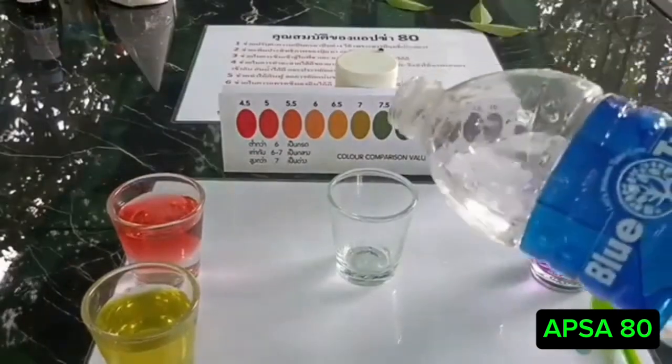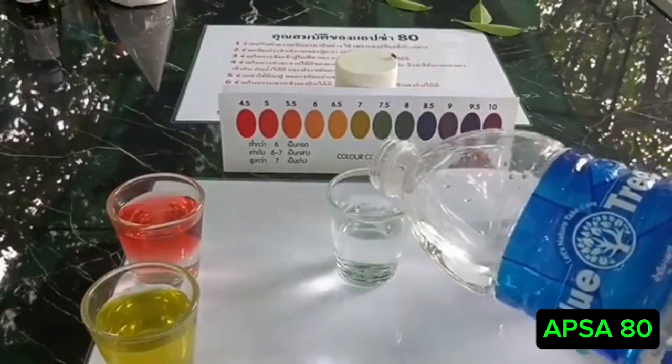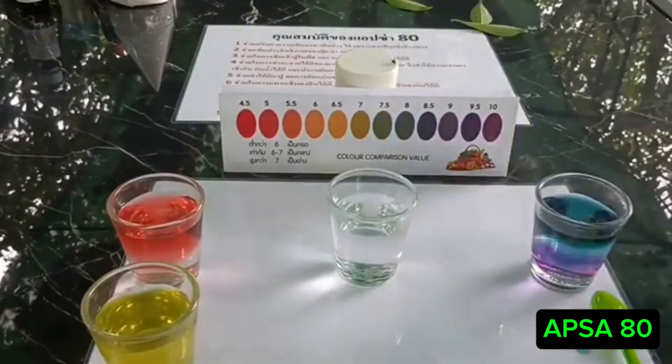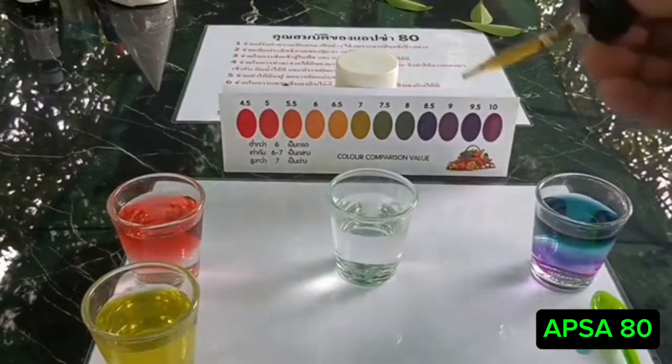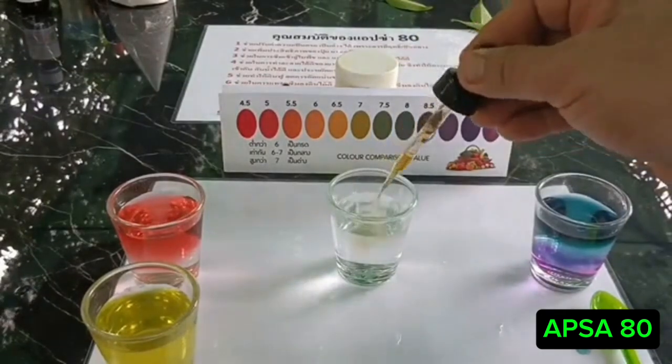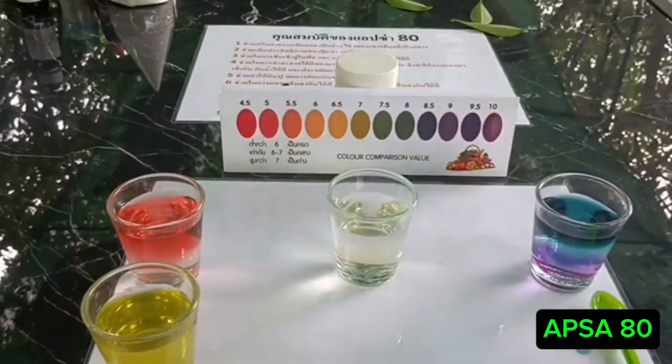I will dissolve the fertilizer in water for you to see. Now I will add water to this test glass to check the effect of the fertilizer or hormone or pesticide I brought as a sample. I will use a color comparison test with pH paper.